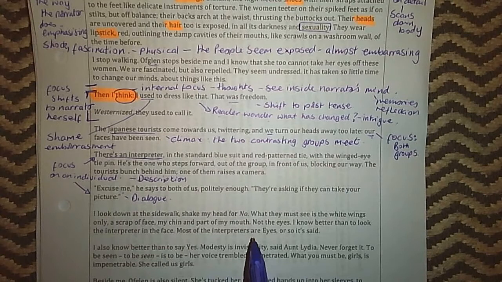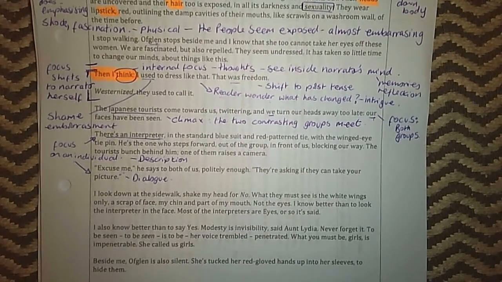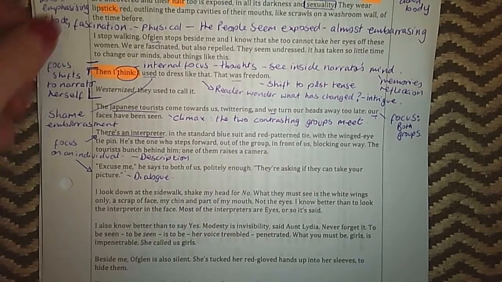Most of the interpreters are eyes, or so it's said. I also know better than to say yes. Modesty is invisibility, said Aunt Lydia. Never forget it. To be seen is to be. Her voice trembled, penetrated. What you must be, girls, is impenetrable. She calls us girls.